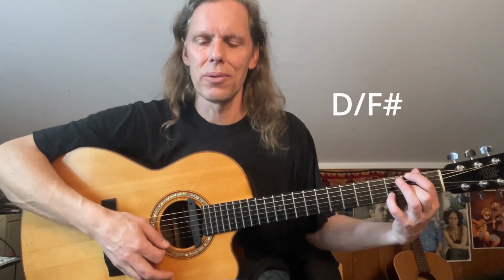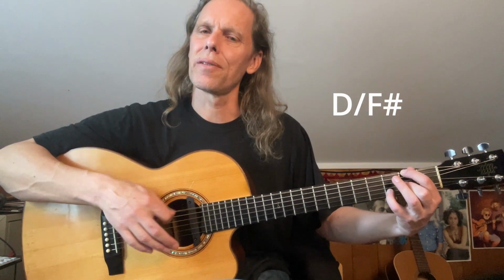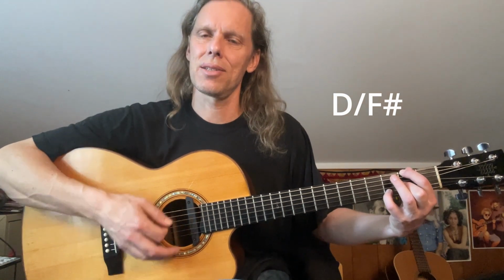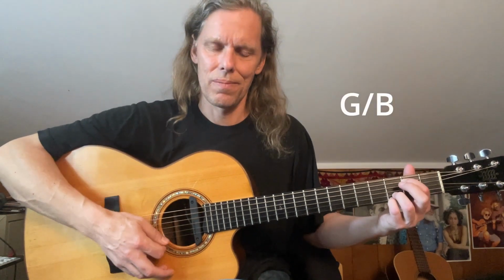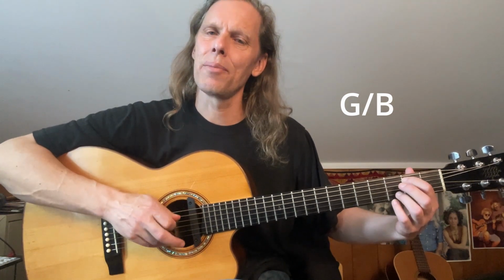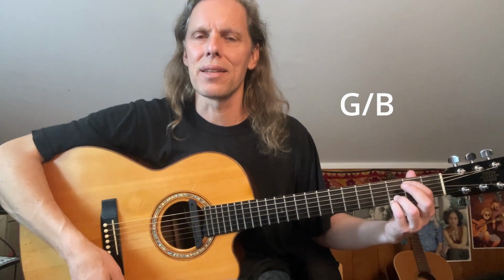Some examples of slash chords with the third in the bass. Real common one, a D over F sharp. So I've got that F sharp, the third of a D chord, on the sixth string. A G over B. So if I don't play the sixth string and I make that B on the fifth string the lowest note, that is a G/B, G over B.